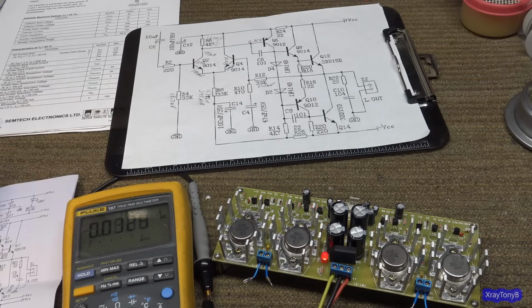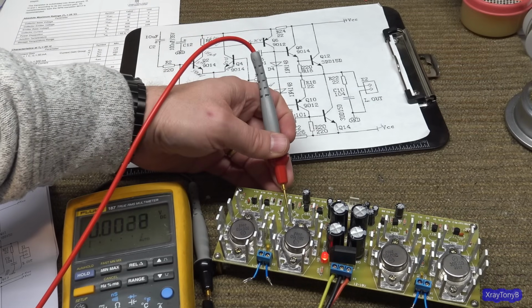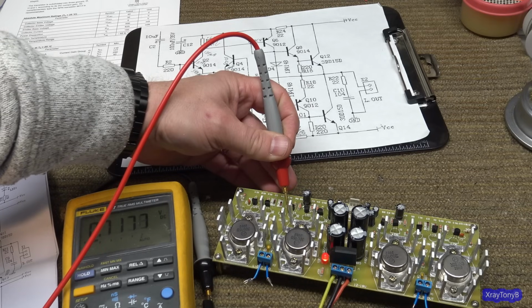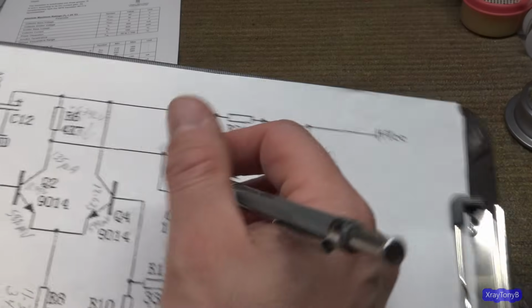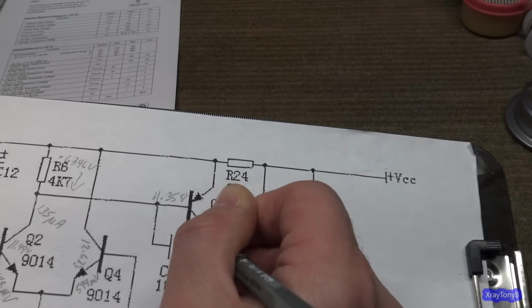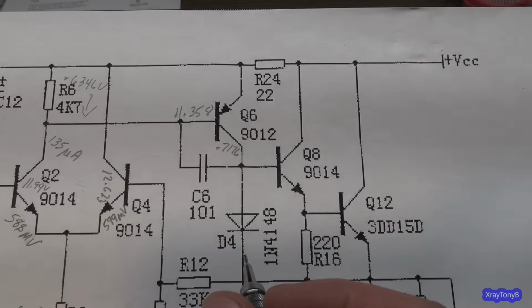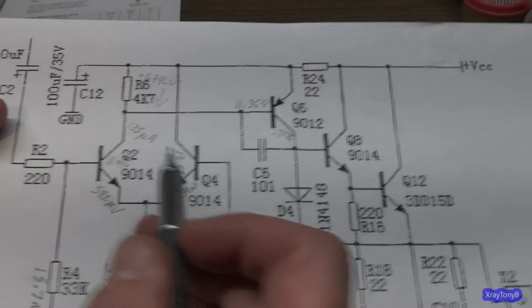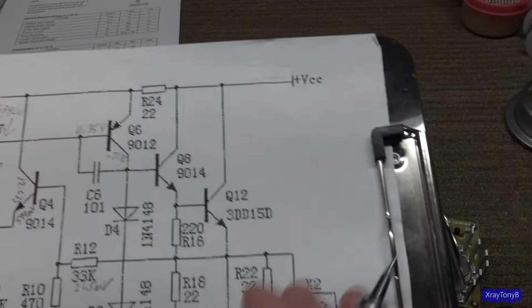And then, of course, the collector, which is going down to your driver transistors, is 0.7176, or 717.6 millivolts. Just to confuse you all, sometimes I write millivolts and sometimes I write the decimal. Why do I do that? Well, because it's Tony. Nothing but the best on this channel.